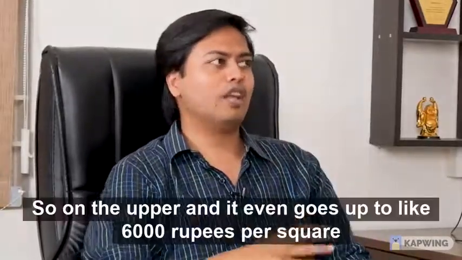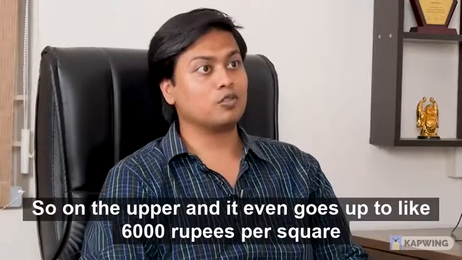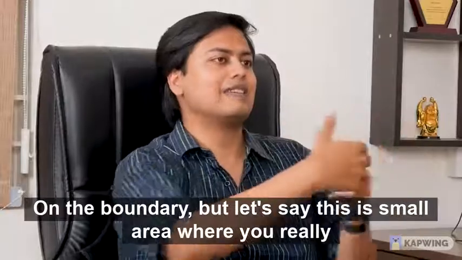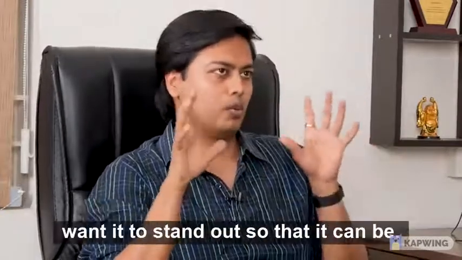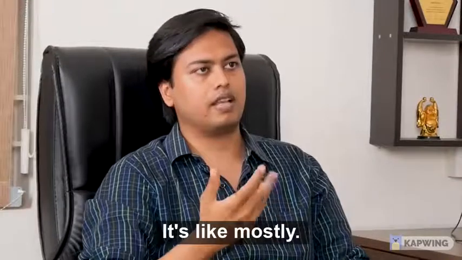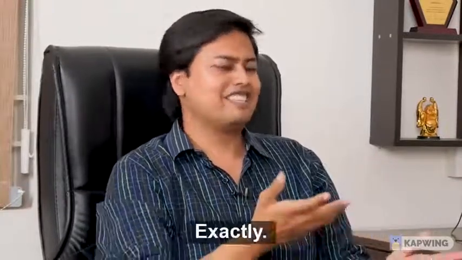Wow. On the upper end, it even goes up to say 6,000 rupees per square feet. Of course, it's not recommended on the boundary, but say there's a small area where you really want it to stand out, there it can be used. That's a beautiful fence. It's mostly a sculpture, it's not a fence. Exactly.